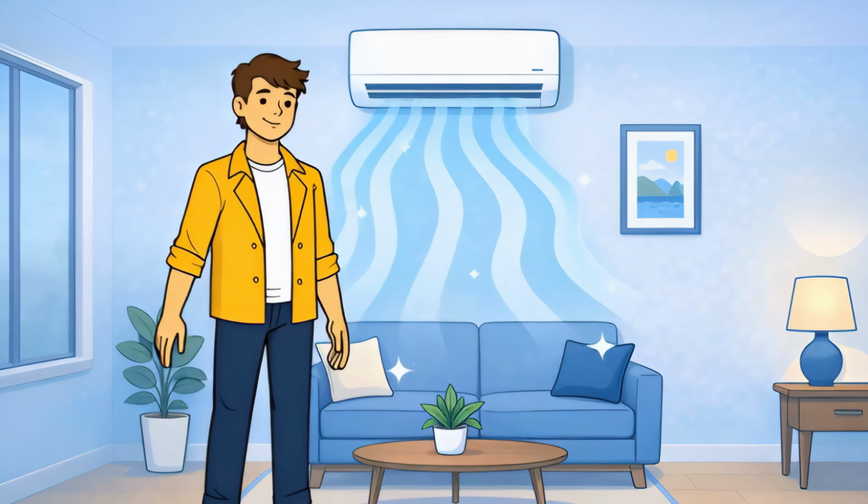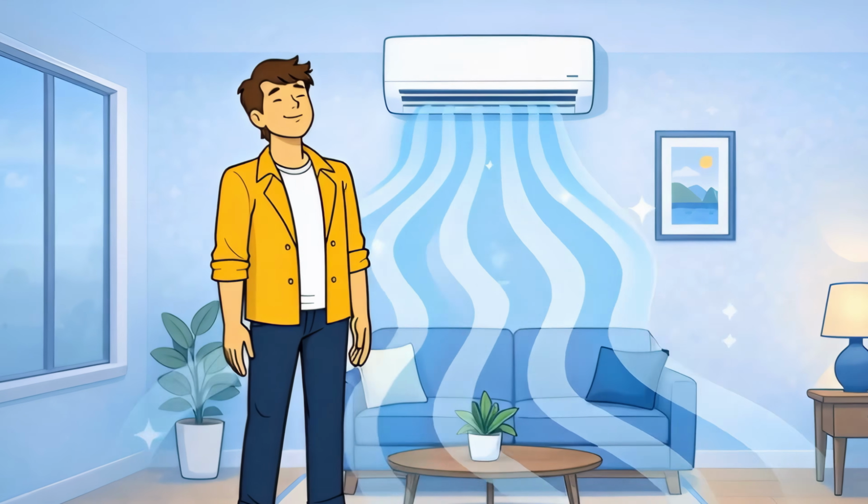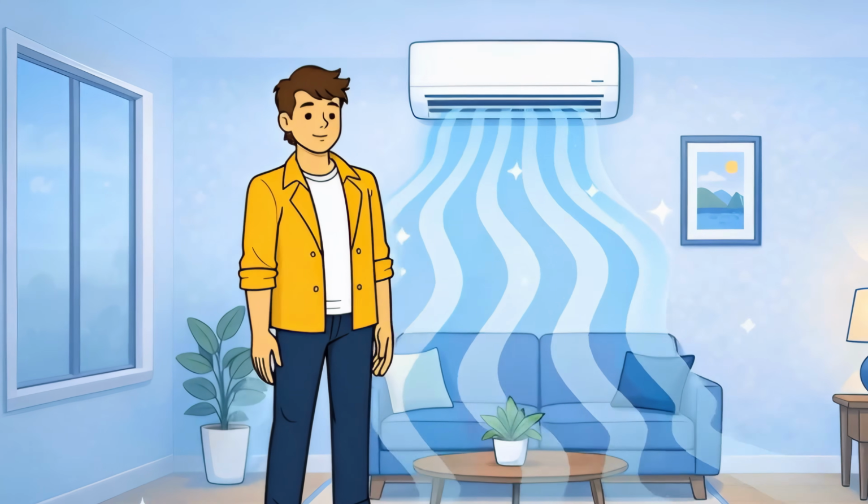By staying on top of your maintenance and listening to the warning signs your system gives you, you can keep the water where it belongs, outside and out of mind.